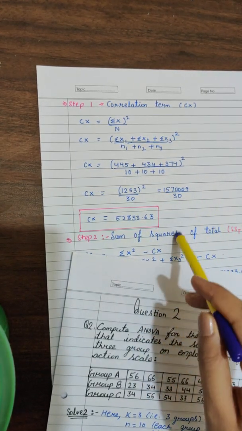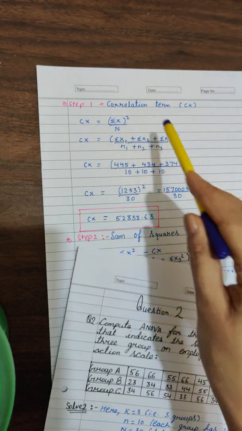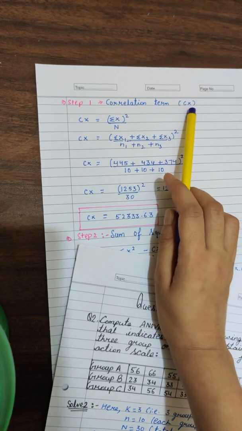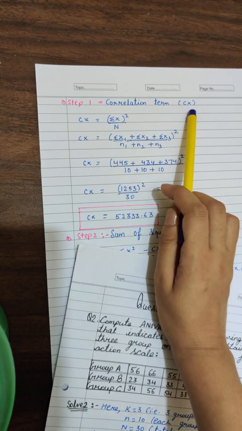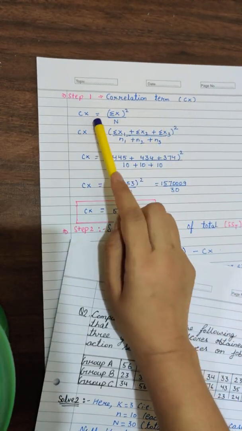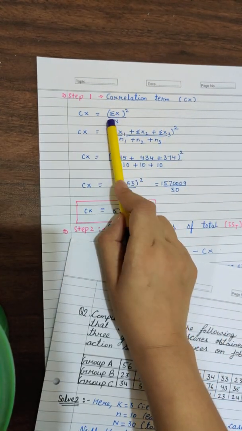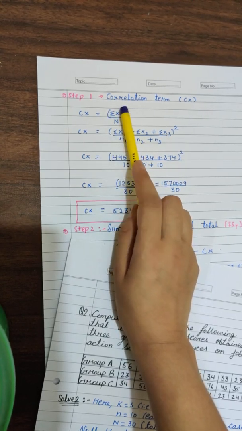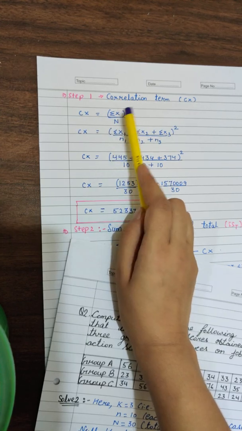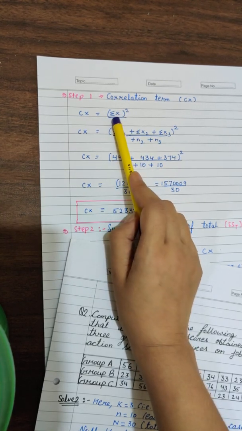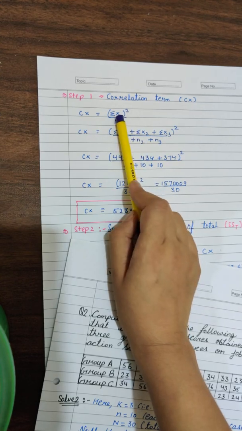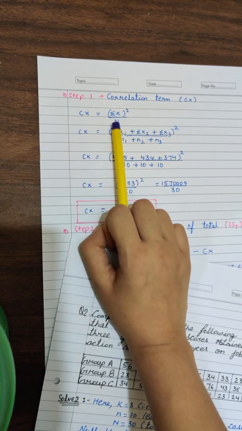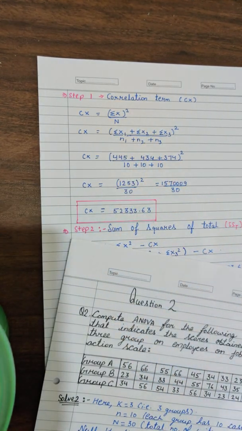Fine. So step 1, we have to calculate correlation term. Correlation term is denoted by CX. Okay, now the formula for CX is sum of x whole square. Please note it down. Whole square upon n. Okay, now sum of x. What will be sum of x? Because if you'll see, we have not calculated sum of x. We have calculated x1, x2 and x3.